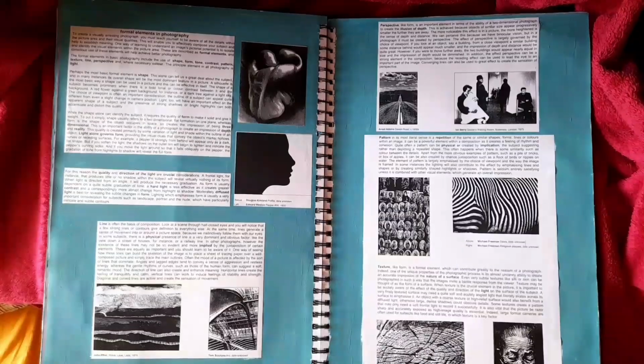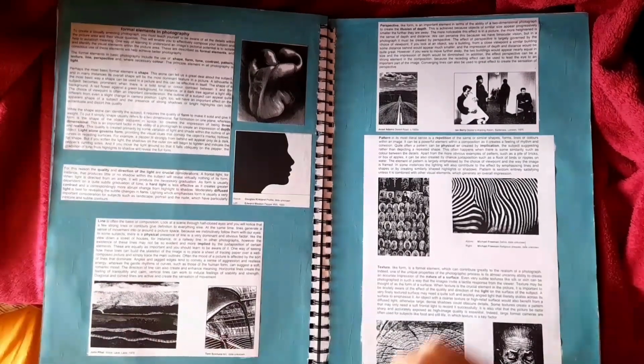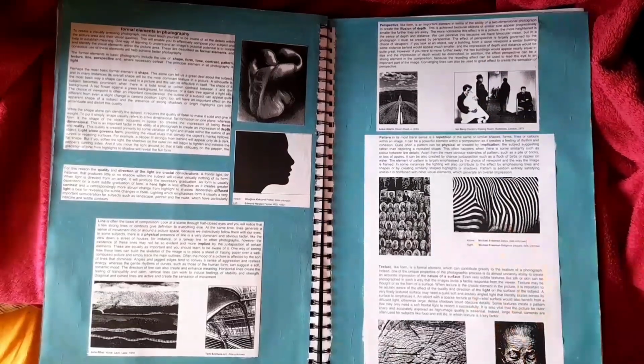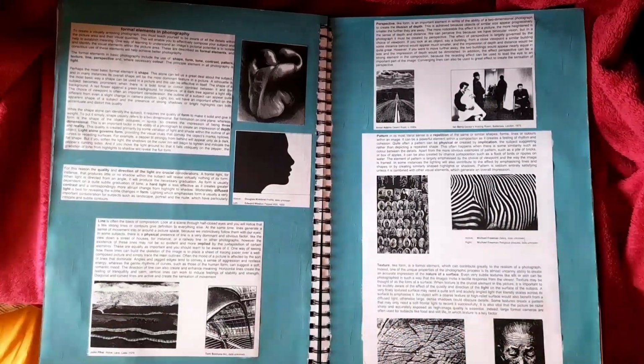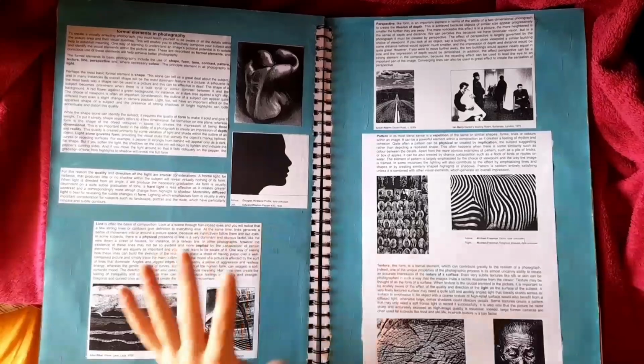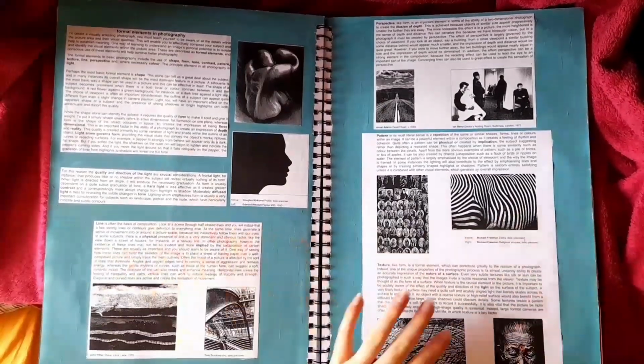They're much nicer. These are notes about the formal elements in photography, so things like texture, line, perspective, pattern, all that jazz. I didn't write this. This is a handout again. I feel like unless I say, oh, I wrote this, just assume that it was a handout.